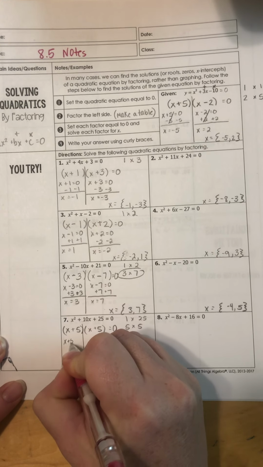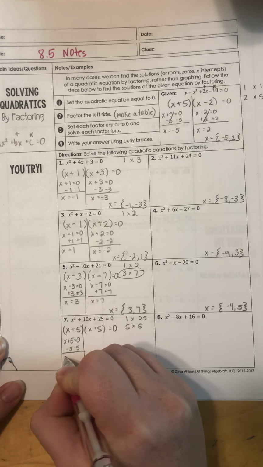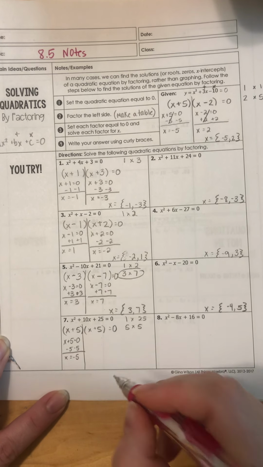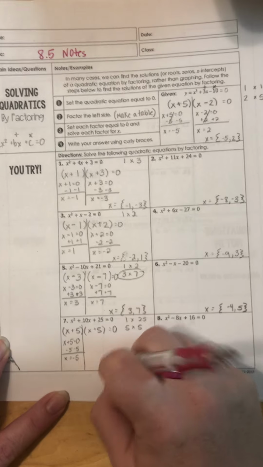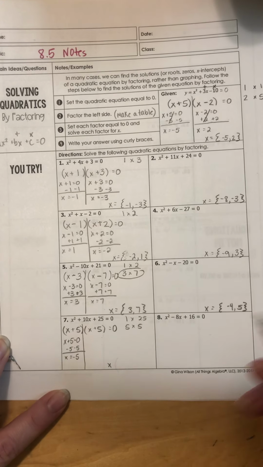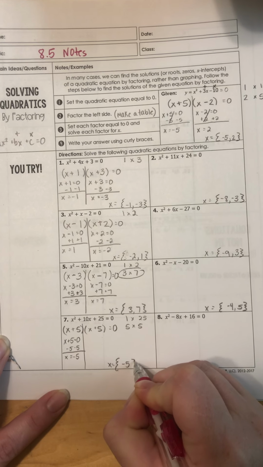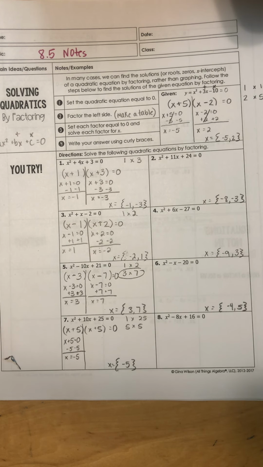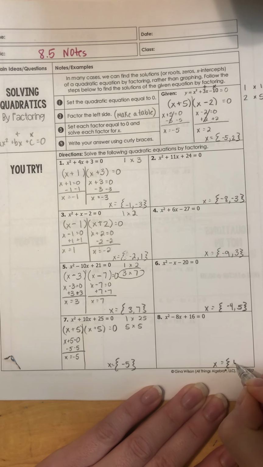So x plus 5 equals 0. Subtract 5 on both sides. X equals -5. And you're going to get the same thing over here, so it's only 1 zero on this one. X equals -5 only, so there's only one zero on that one. Number 8, almost the exact same thing. So x equals, and this one is just going to be 4.